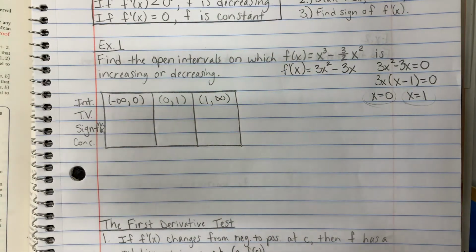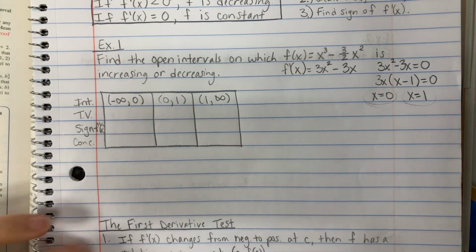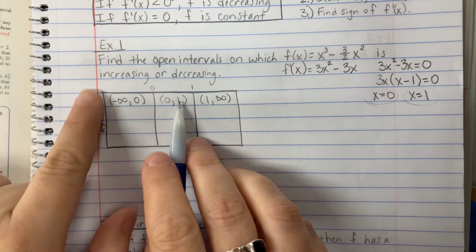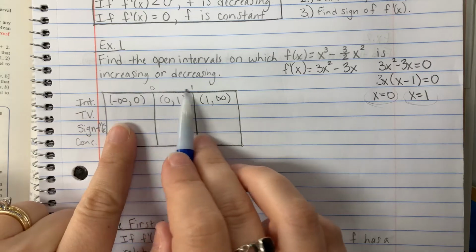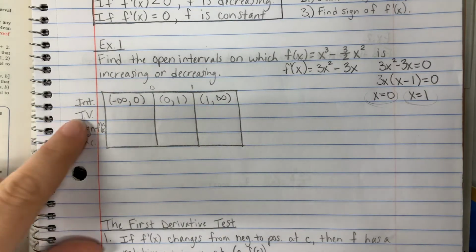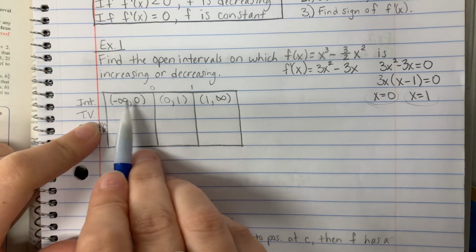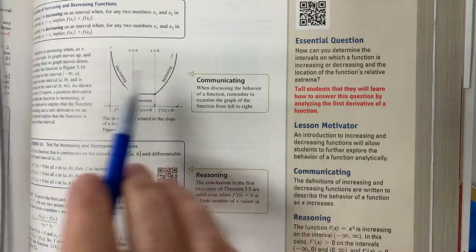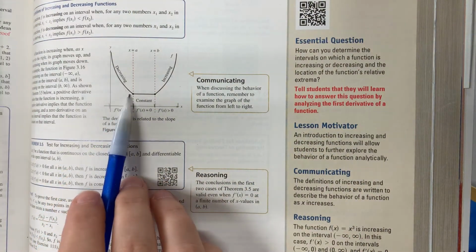And that's the only ones I have to check. So here's my critical numbers, 0 and 1, and I'm checking to see what's happening on this side of that, what's happening in between, and what's happening on that side of it. Okay, so my test values, I need to pick something in this interval, some x value in that interval. So that was, again, where I'm saying what's happening in this section, right?